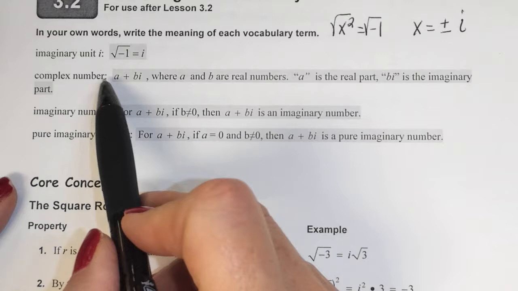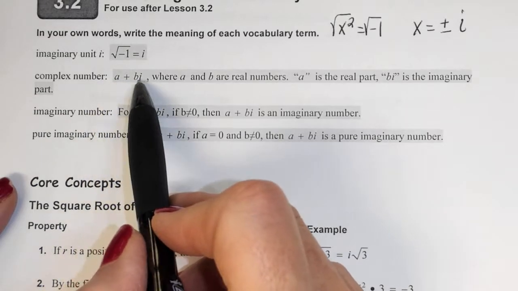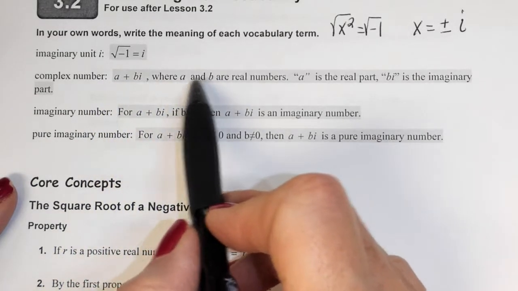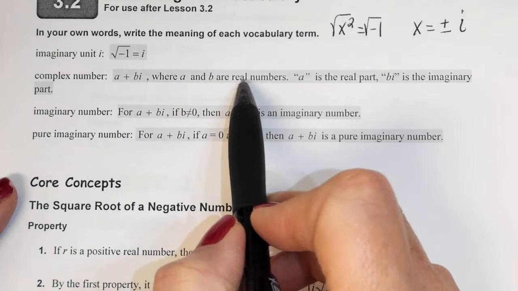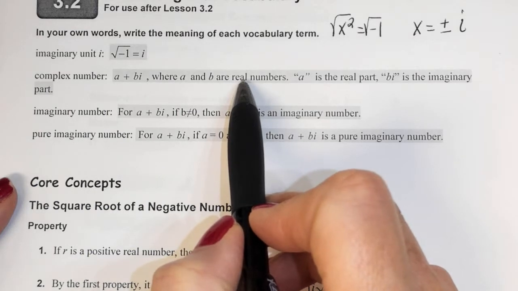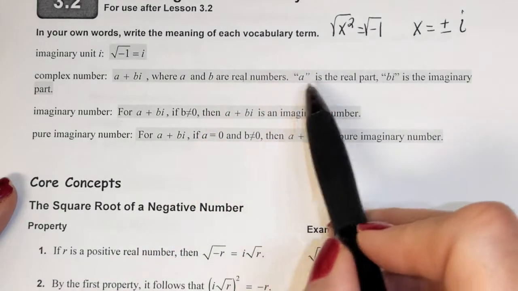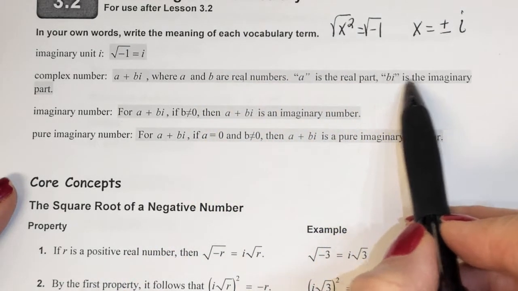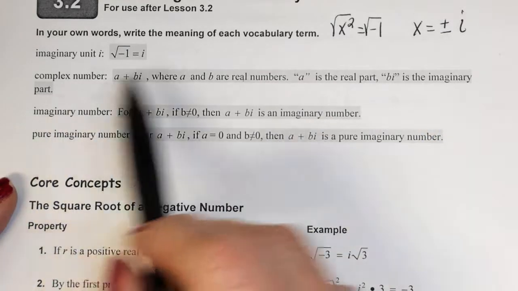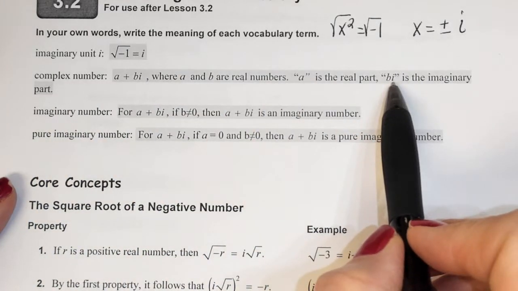So anytime we have a number like a plus bi, a and b are real numbers. That's any number you know of right now is a real number. Like radical 3 is a real number. 1.2579, etc. is a real number. Every number you know is a real number. a is the real part. bi is called the imaginary part, and that's because of the i in it.